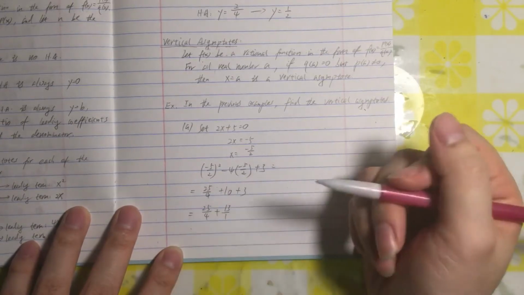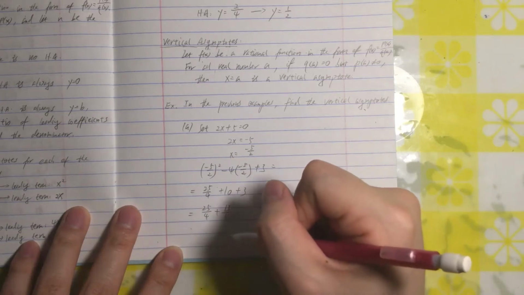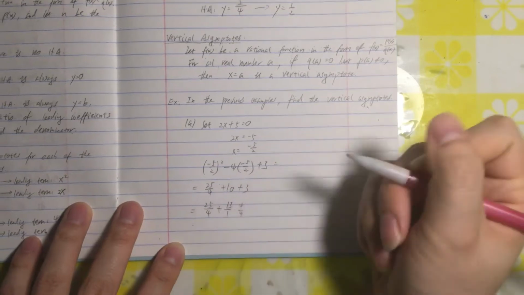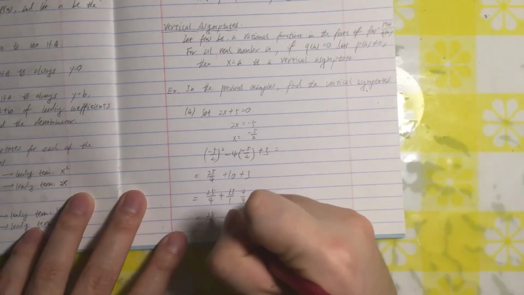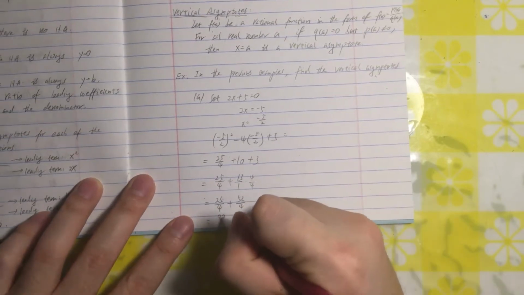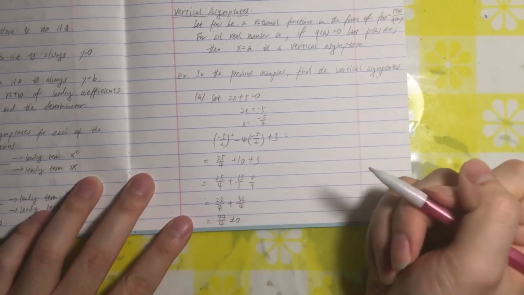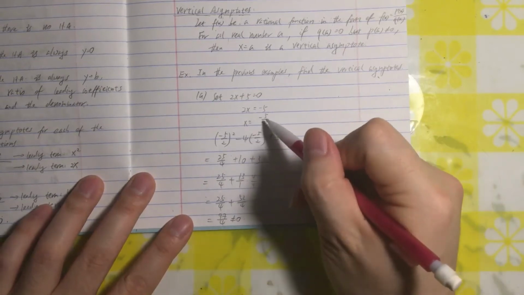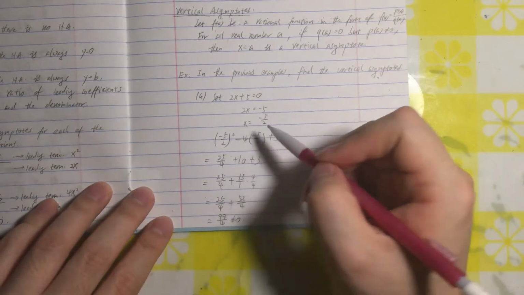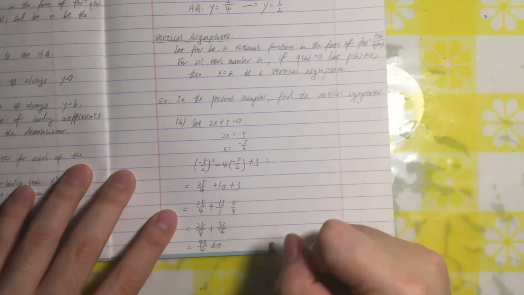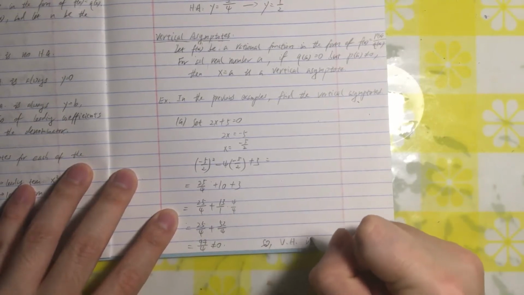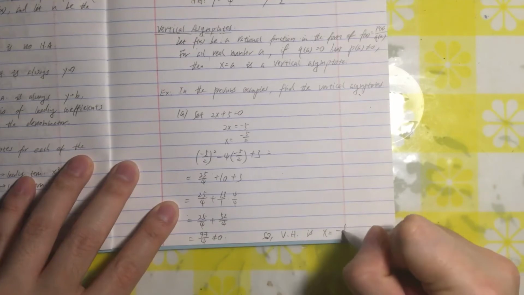Then find the common denominator. For 4 and 1, the common denominator is 4. So in the second fraction, I can multiply top and bottom by 4. I get 25 over 4 plus 52 over 4, which is 77 over 4, which is not 0. So you can see that negative 5 over 2 makes the bottom 0, but it doesn't make the top 0. So this is the vertical asymptote. The vertical asymptote is x equal to negative 5 over 2.